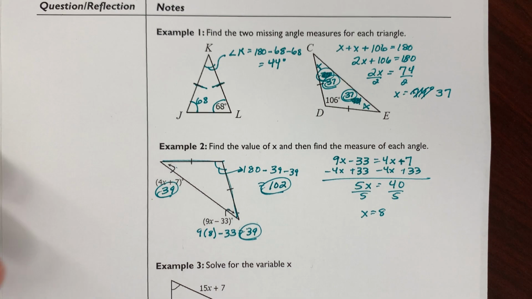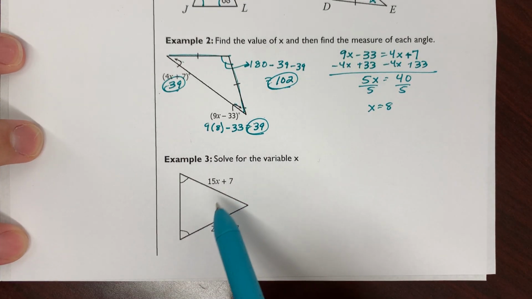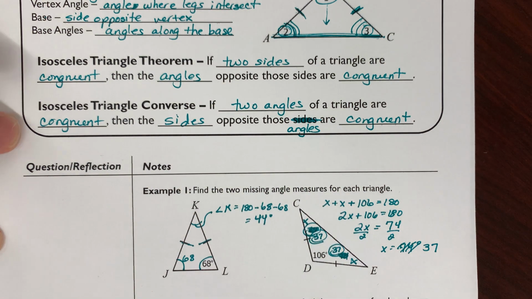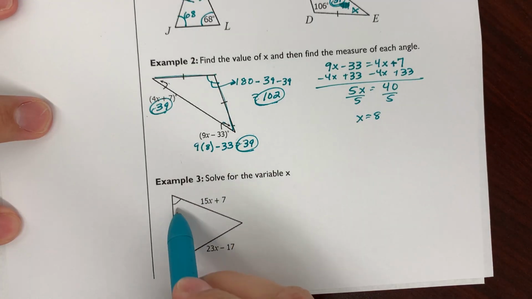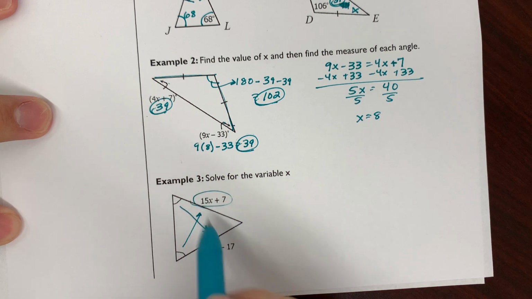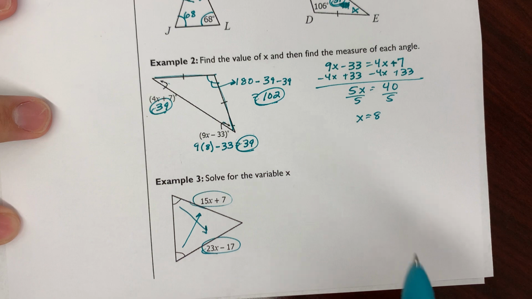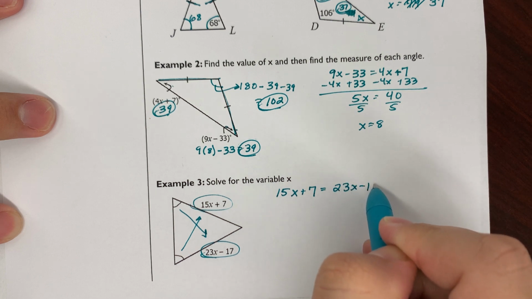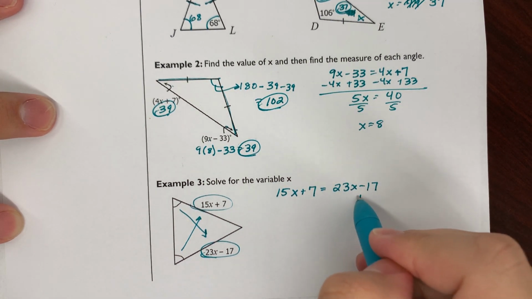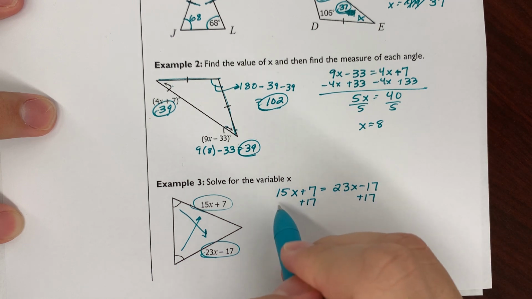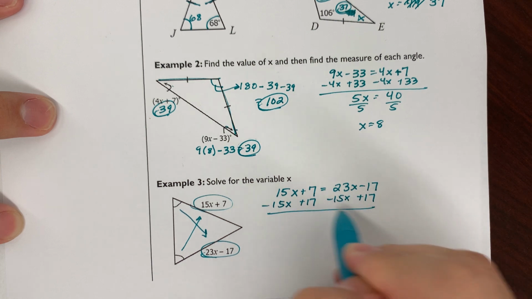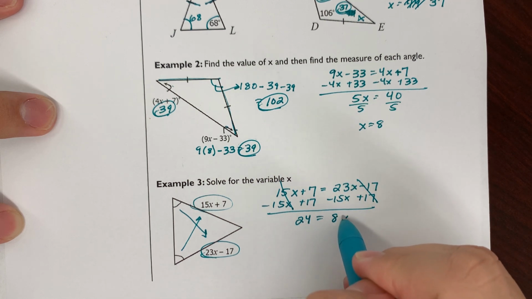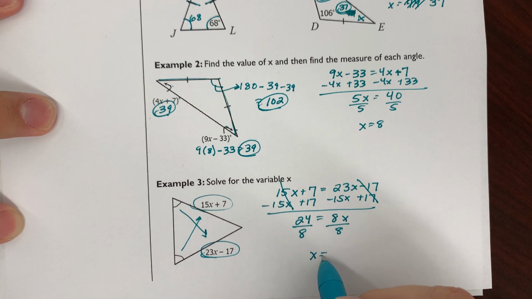Pretty straightforward. And then last but not least, we have this triangle. Again, like we were saying, if two angles of a triangle are congruent, then the sides opposite of those angles are also congruent. So if I know that these two angles are congruent, then these two sides have to be congruent as well. If I want to solve for x, that's really simple. I just set them equal to each other. I have 15x plus 7 is equal to 23x minus 17. Now it's just the algebra that we're hopefully good at by now. I'm going to add 17 to both sides and also subtract 15x on both sides at the same time. Those cancel, and now I have 24 is equal to 8x. Divide both sides by 8, and you should get x equals 3.